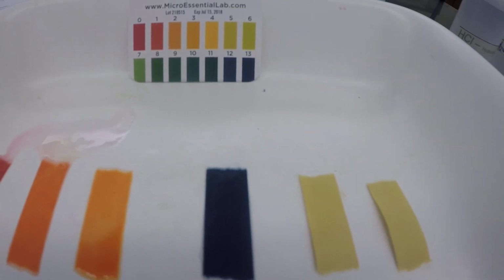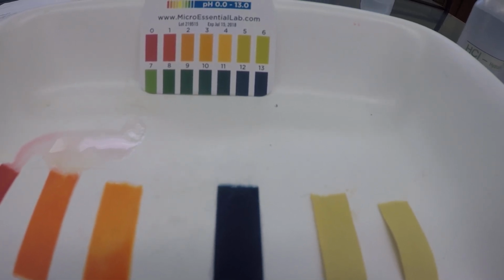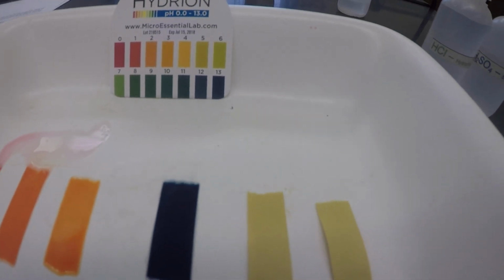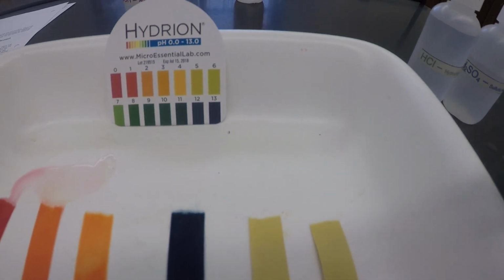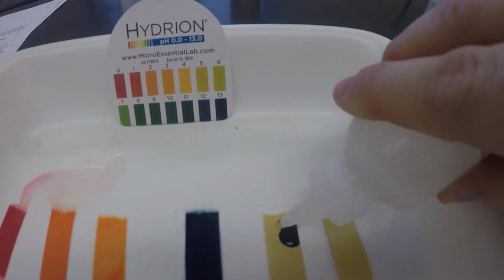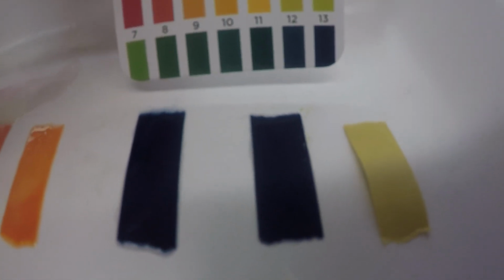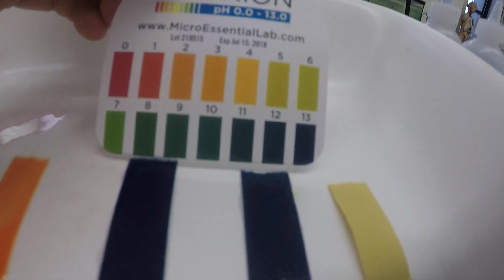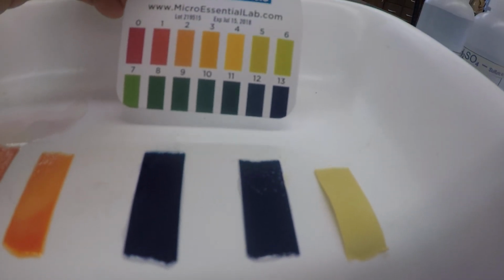Then we have sodium hydroxide. Again, it's kind of hard to see this. Use your best judgment.